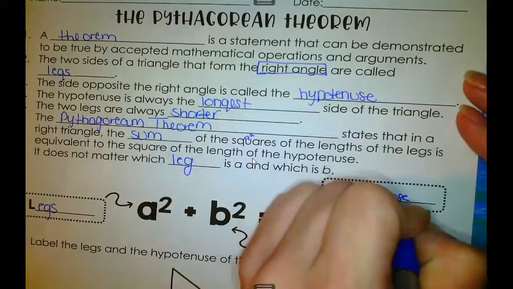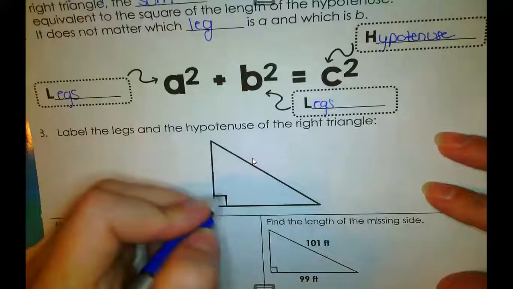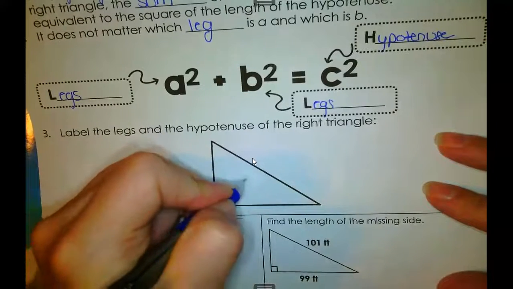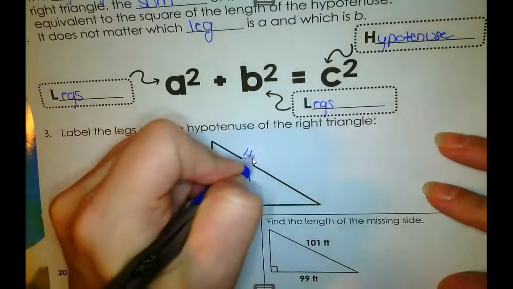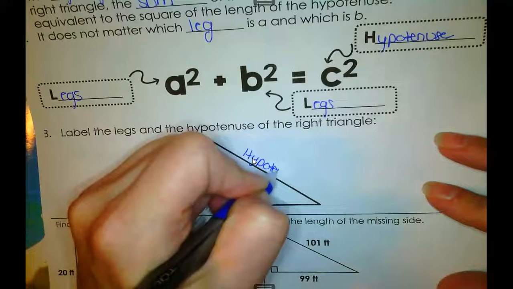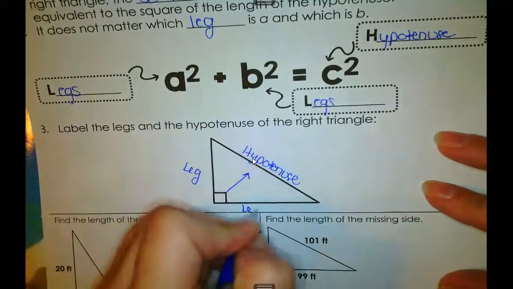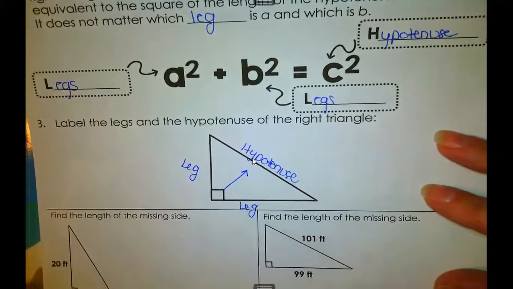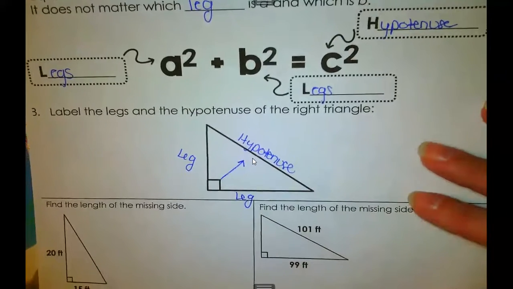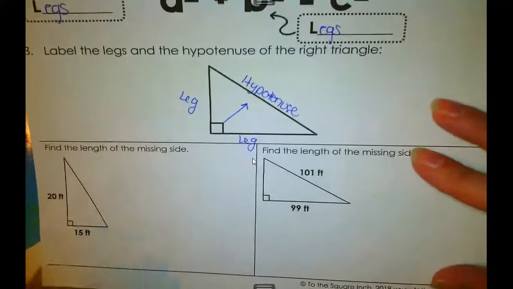Hypotenuse. All right. So if we're looking at a triangle, here's our right angle. Straight across from it, we know is our hypotenuse. And that means this is a leg and this is a leg. Okay. So let's get down to business. Let's go ahead and make this magic work.